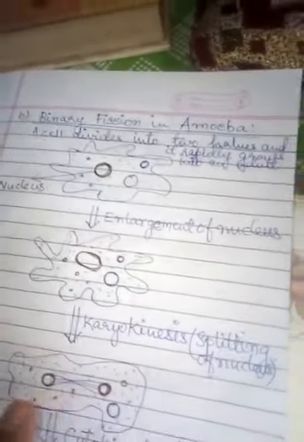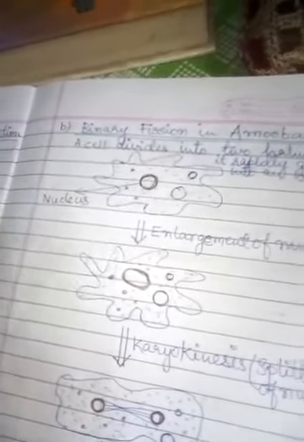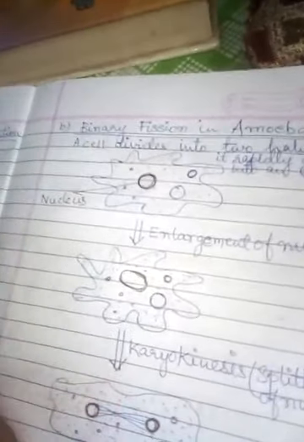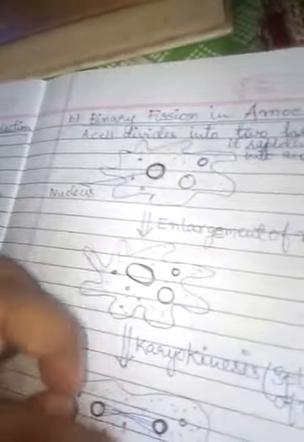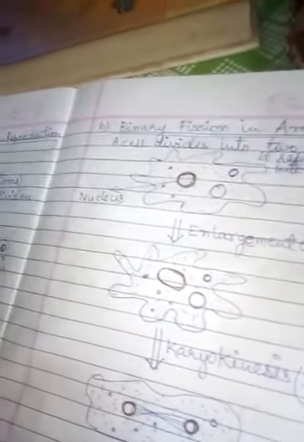karyokinesis begins. The splitting of the nucleus occurs, the breakdown of the nucleus occurs, and this nucleus splits into two parts, followed by the cytokinesis. Once the nucleus splits, a furrow-like structure, the inner bending of these two parts, occurs and leads to formation of two separate daughter cells from the parent cell.